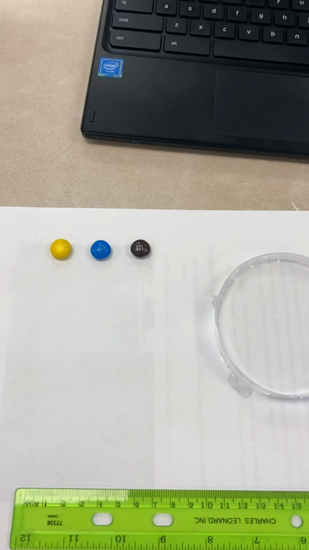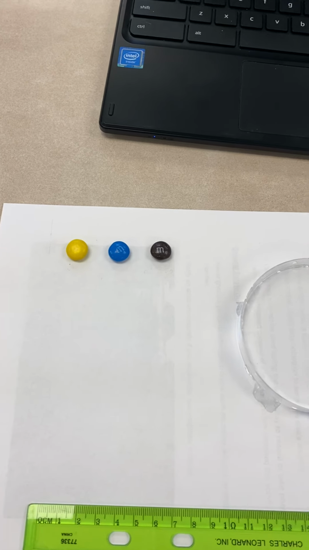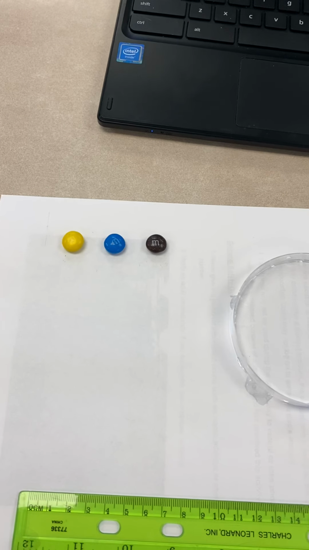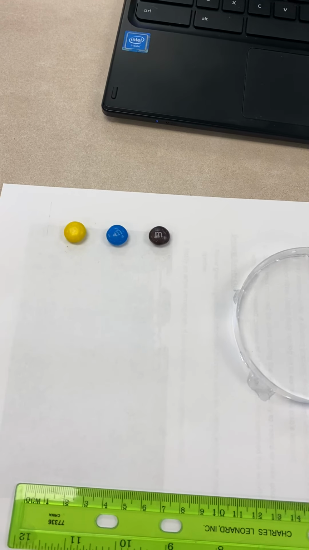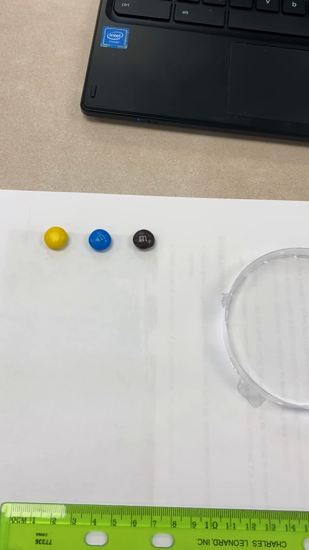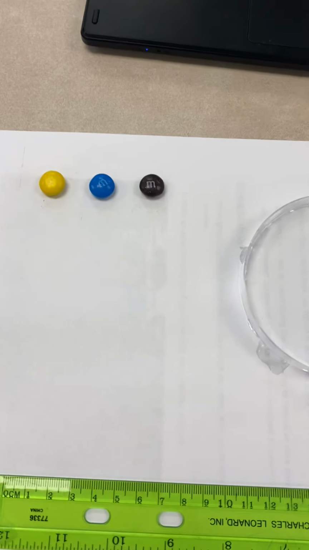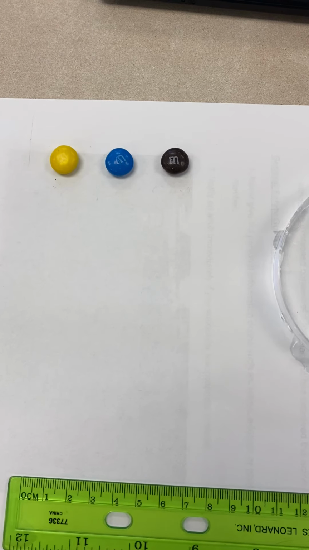What you could use the timer for is, if you were to set up a chart, and then have 1 minute, 2 minute, 3 minute, 4 minute, 5 minute, and then you would write your observations in the chart. But we're not going to do that today because it's not so important as to what happens at what time.